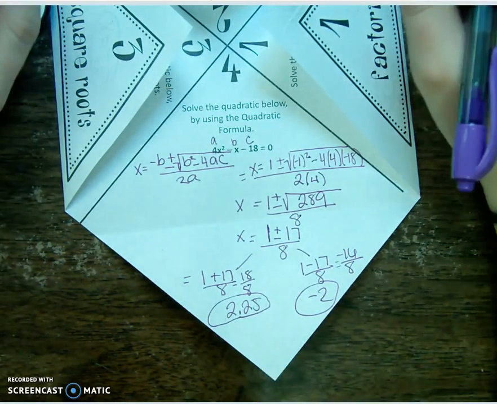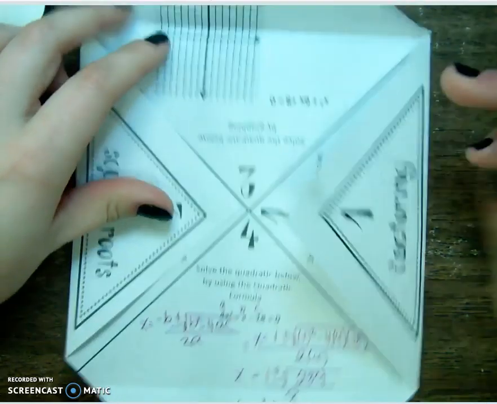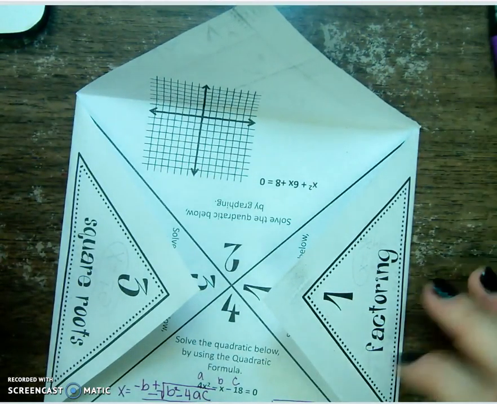The code word for this lesson is calculator. And go ahead and make sure that you do that quadratic formula practice and also complete section 2 of the foldable. All right.